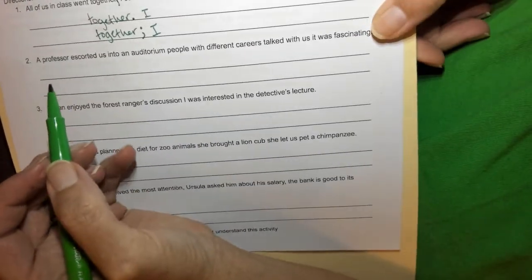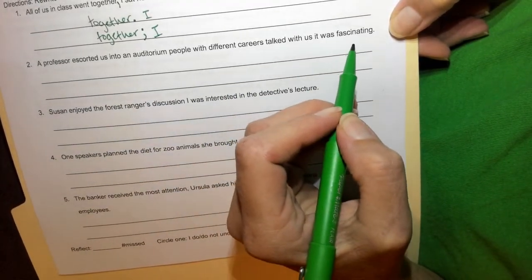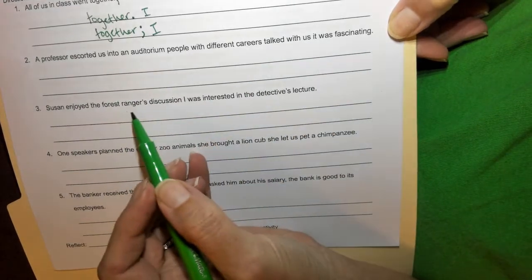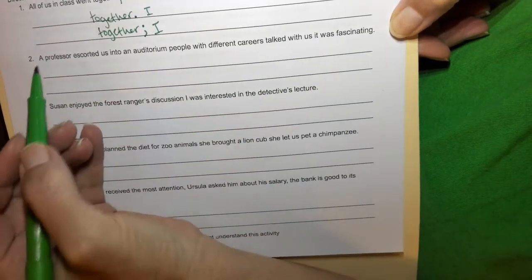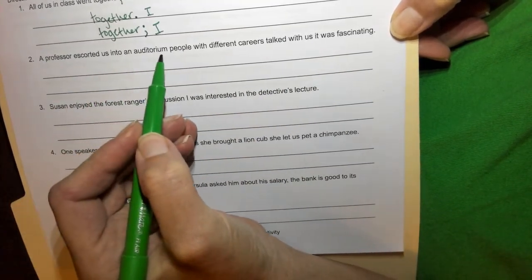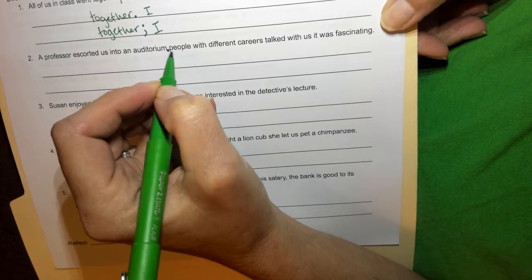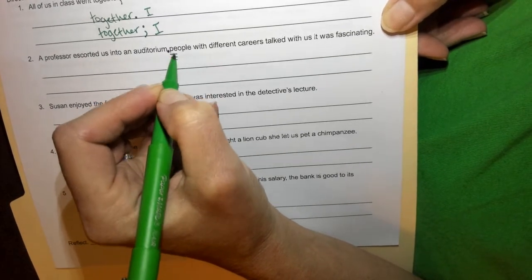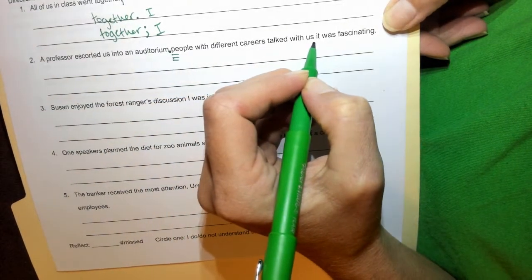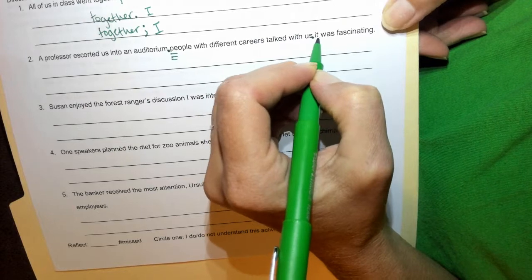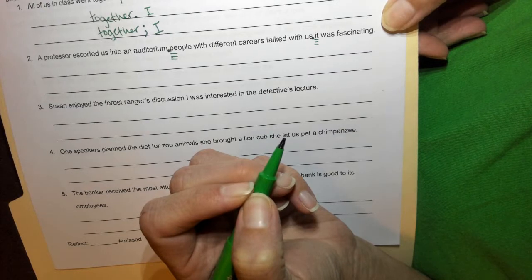Number 2, a professor escorted us into an auditorium. People with different careers talked with us. It was fascinating. In this sentence, you have 3 sentences crammed together in this run-on sentence. The first one is, a professor escorted us into the auditorium. Let's put a period after auditorium. Okay? So if I have a period here, then I need to capitalize the first letter of my next word. So people with different careers talked with us. Let's put a period here, then capitalize it. It was fascinating.